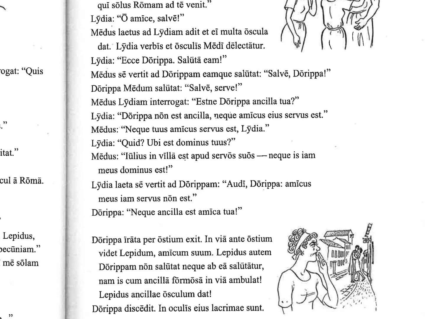Lydia then says, Ecce Doripa, saluta eam. Look, Doripa, greet her. All right, so she's turning to her girlfriend, Doripa, and suggesting that Medus should say hello. Medus se vertit, Medus turns himself, ad Doripam, towards Doripa, eamque salutat, and he greets her. Now remember, eamque is the same as et eam. The que on the end of it just means and, but you translate it before. So, and he greets her. Of course, the eam refers to Doripa. Salve Doripa, hello Doripa. Doripa Medum salutat. Doripa greets Medus. Salve serve, hello slave.